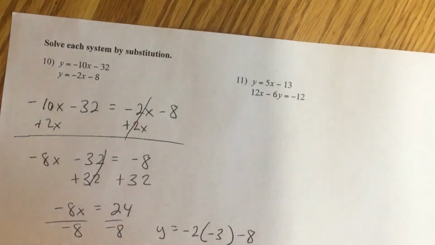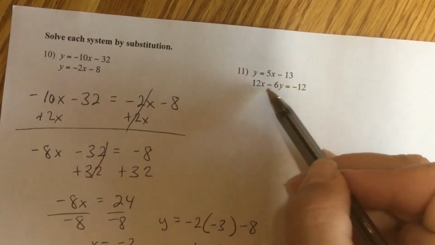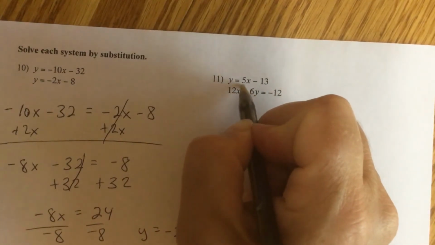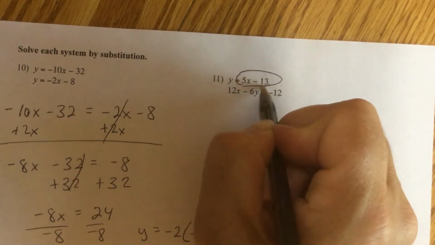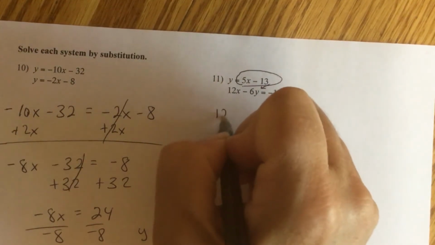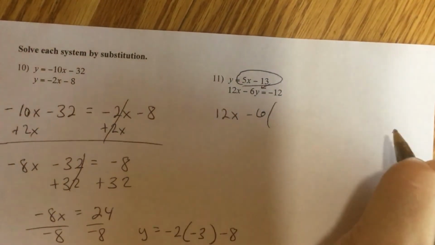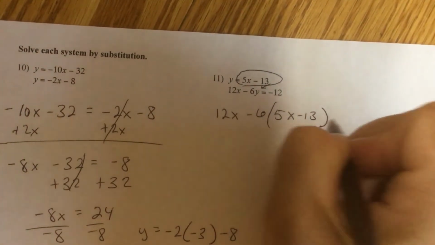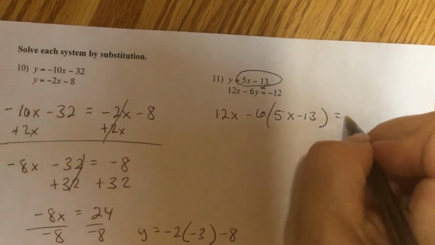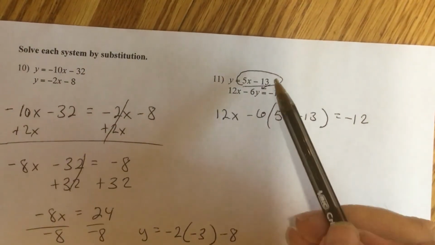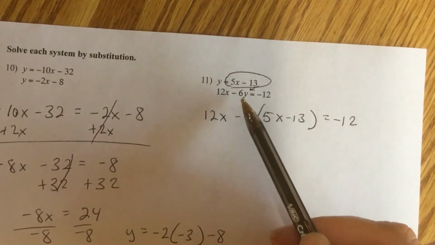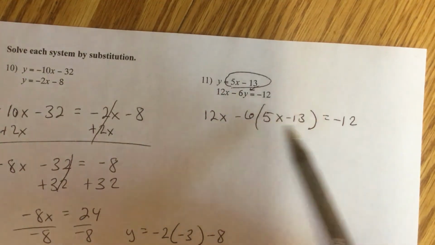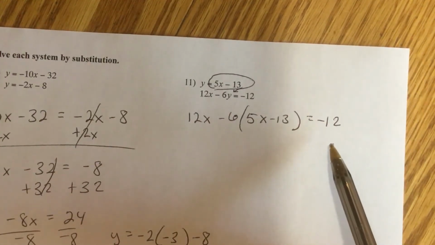Okay? Number 11 here has one equation in standard form and one equation solved for y. So we're going to take this y and plug it in for that y. So I have 12x minus 6 and then y, but I'm not going to write y, I'm going to write what it's equal to, which is 5x minus 13, and then continue this equation because that's where you plugged it in. You take one equation and you plug it into the other. We are substituting the expression for y for the letter y. Now we have a more complicated equation, but we only have one letter.